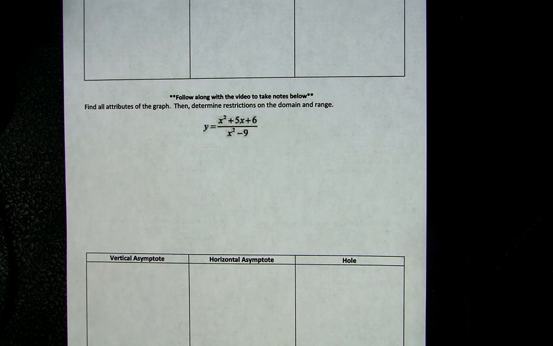Okay, y'all, good morning. Today we are going to look at finding the attributes of rational functions, and to do so, particularly the domain and range, we need to find all areas where the function is undefined or where the denominator is equal to 0 and any potential resulting outputs. So our first step is going to be to simplify this completely by factoring the top and bottom.